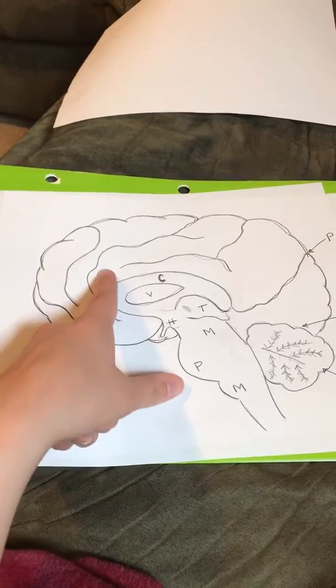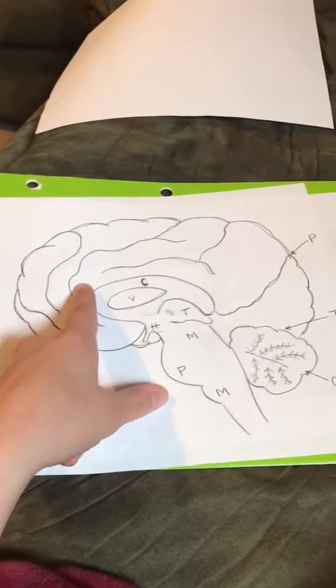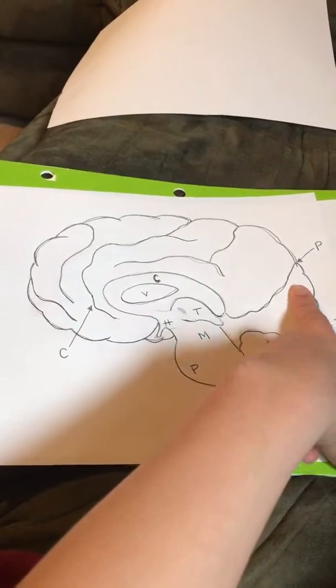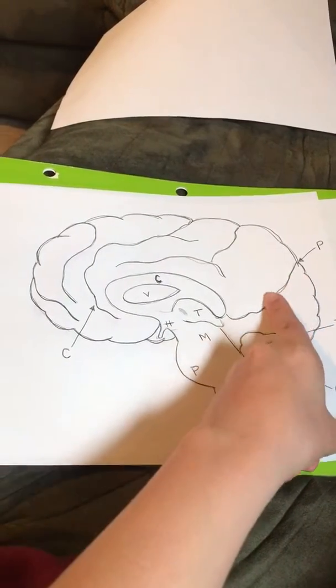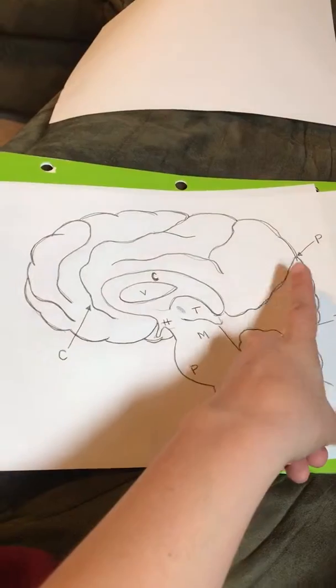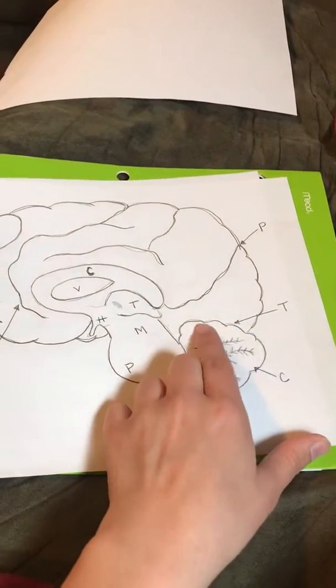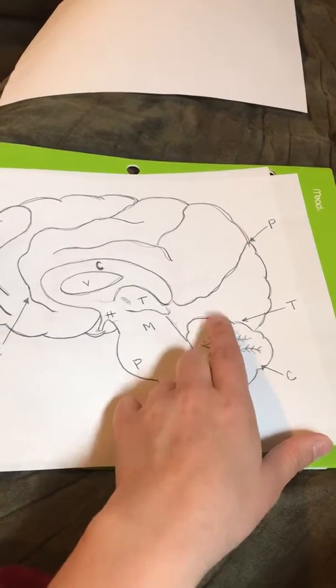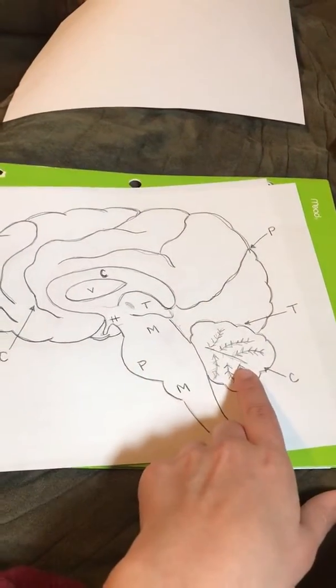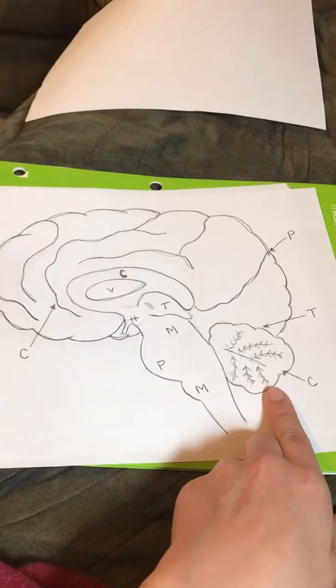This is the cingulate sulcus here, and this is the parietal occipital sulcus, which separates the parietal lobe and the occipital lobe. And this is the transverse fissure, which separates the occipital lobe from the cerebellum. And this is the cerebellum.